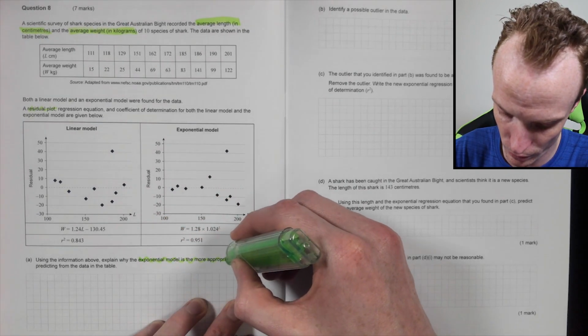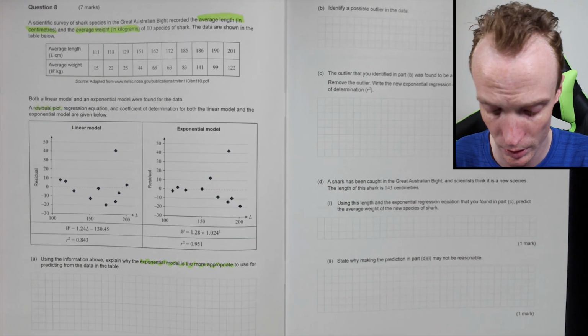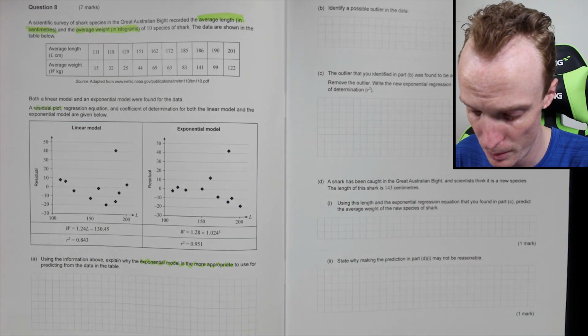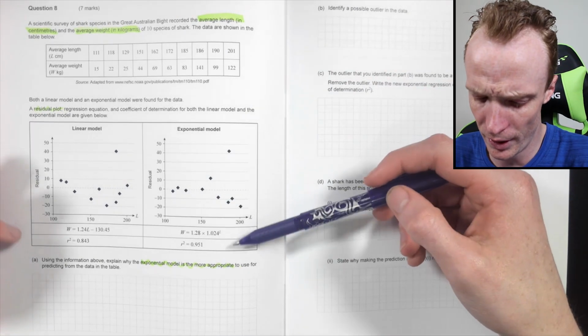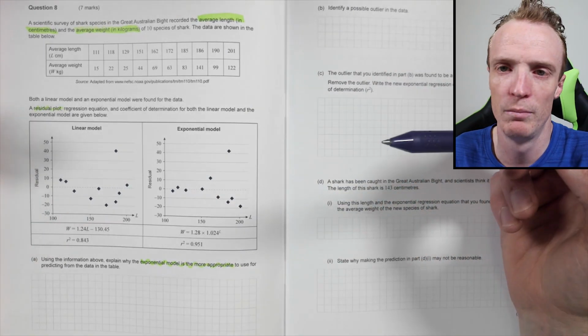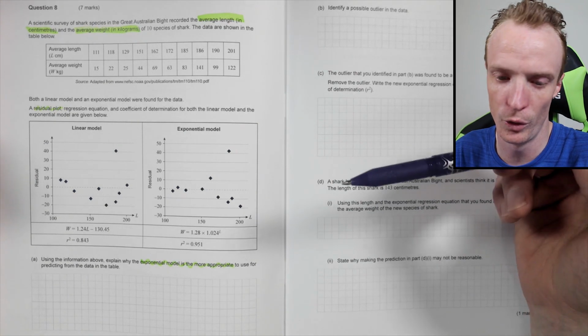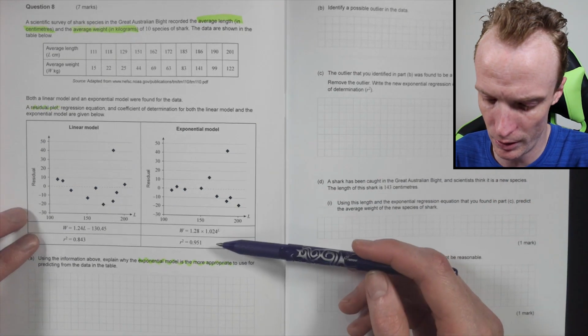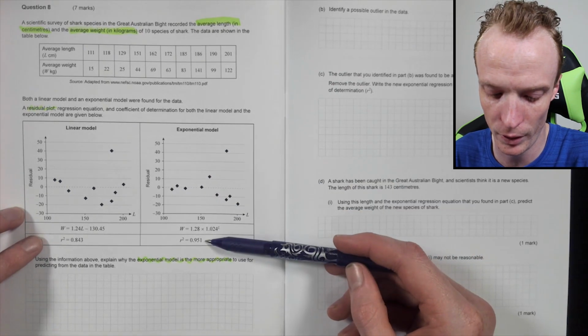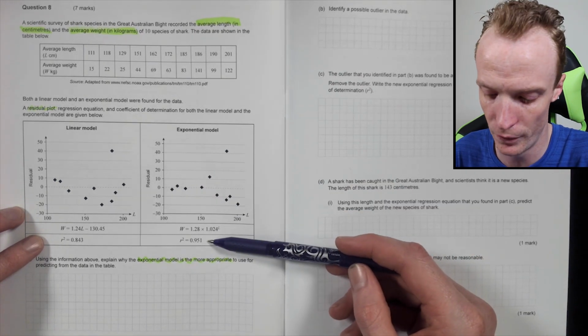Okay, so the exponential model is more appropriate to use in predicting from the data in the table. So the first thing I'm looking at, because it's giving 3 different things, they're probably expecting you to refer to multiple things here, not just one. So the first thing I can see here is the exponential model's R-squared value is significantly closer to 1. So that'd be the first thing.